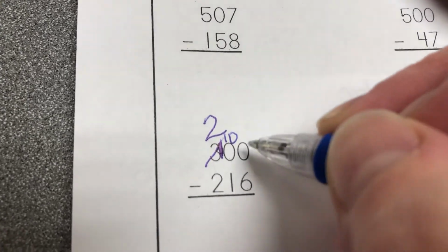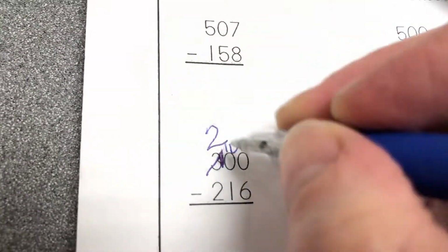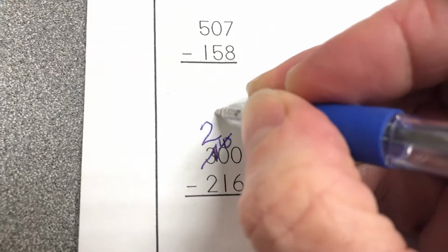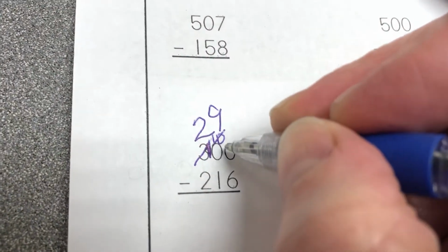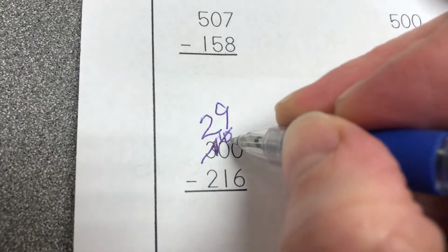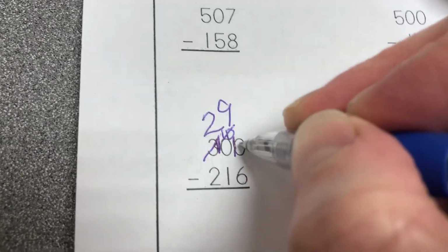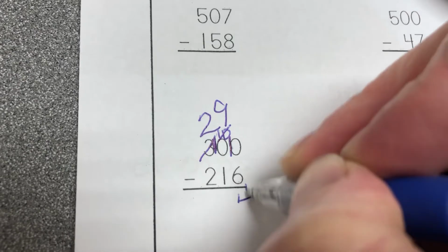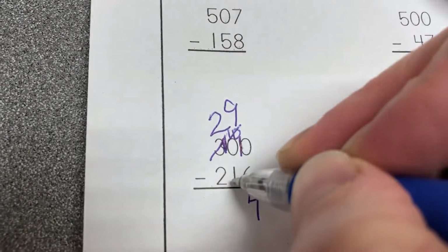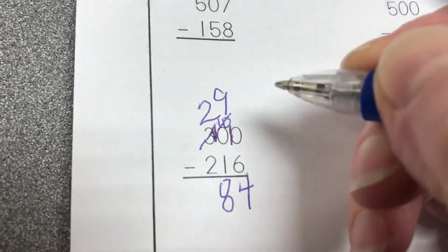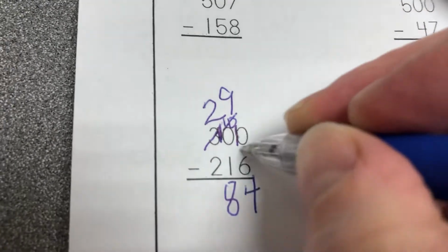Now let's subtract. Can't do it. So now we have to go and take a 10. And we know that 1 ten equals 10 ones. So we have 10 ones. 10 ones minus 6 is 4. And 9 minus 1 is 8. We have 84. Okay, let's check.